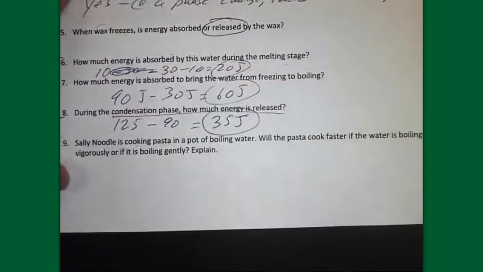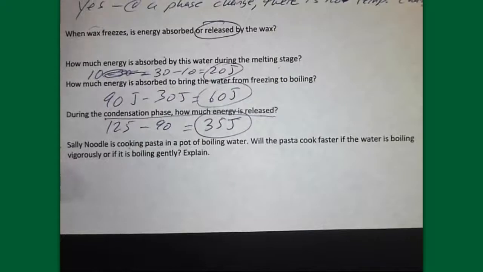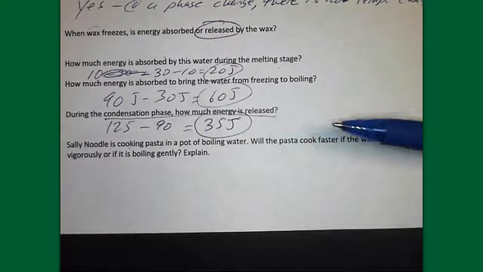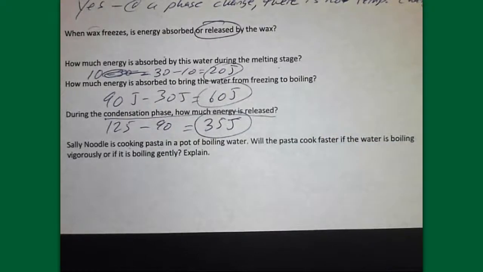Number 9 down at the bottom of the page is also a very interesting question. Sally Noodle is cooking pasta in a pot of boiling water. Will the pasta cook faster if the water is boiling vigorously or gently? And explain that. I want you to think about that on your own, pause the video, and come up with the answer.